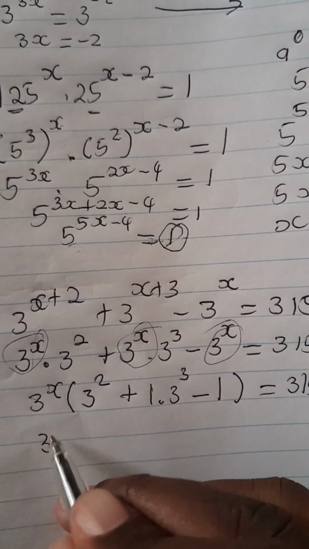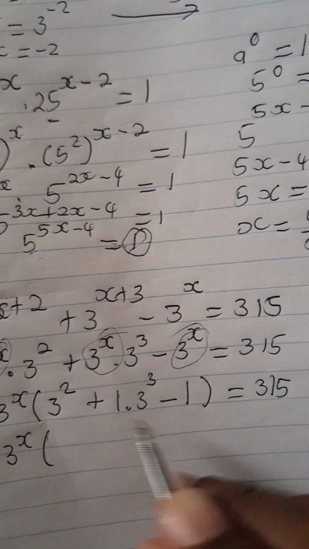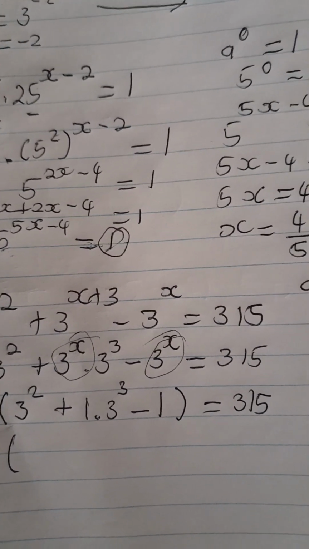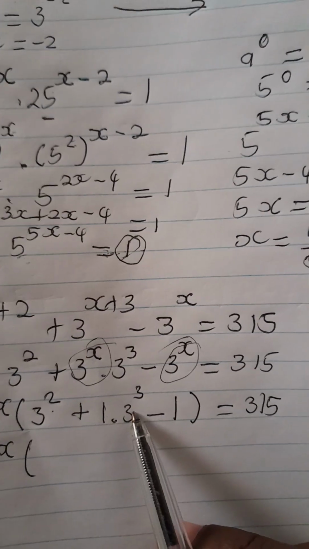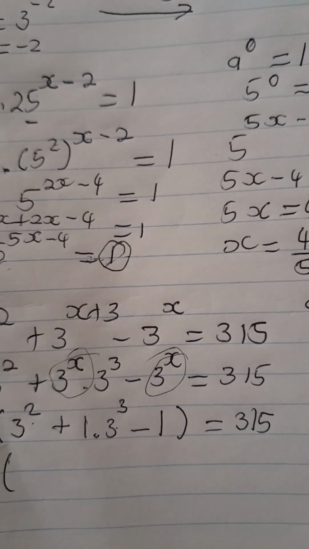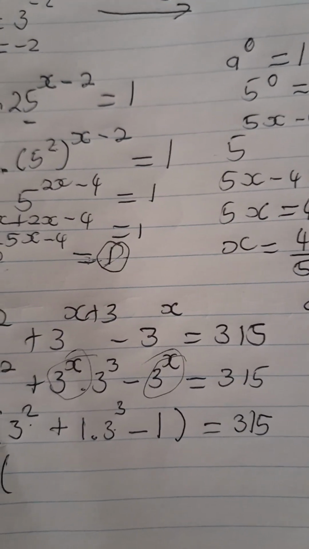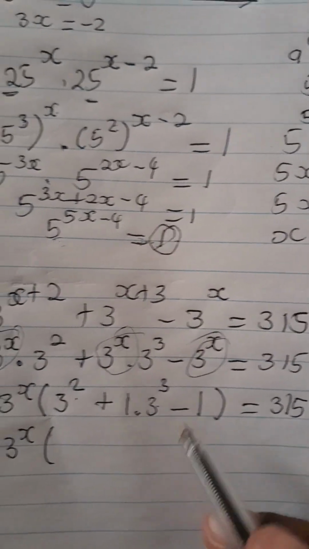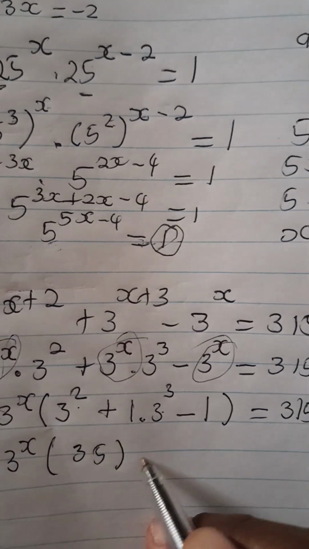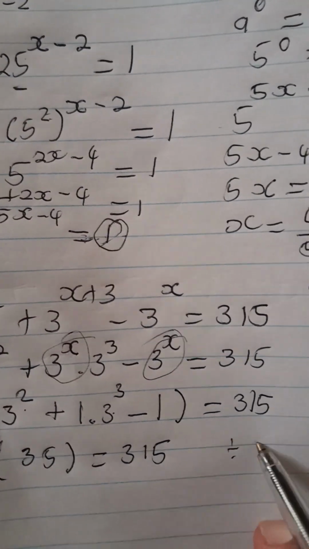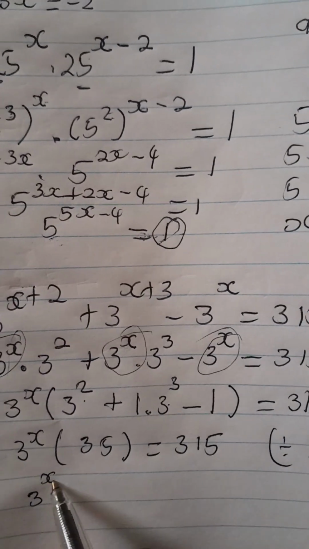So let's work out what is inside the brackets there. 3 squared, that is 9, and 1 times 3 to the power of 3, that is 27. Then we have 9 plus 27, that will be 36, right? And 36 minus 1, what is that? That's 35, equated to 315. Then we divide both sides by 35, because we want to make 3 to the power of x the subject of the formula.